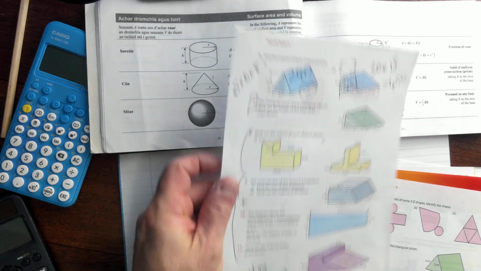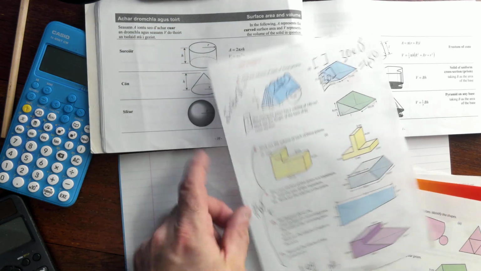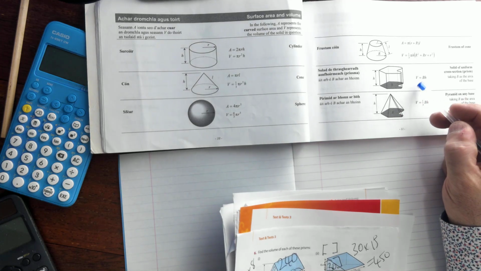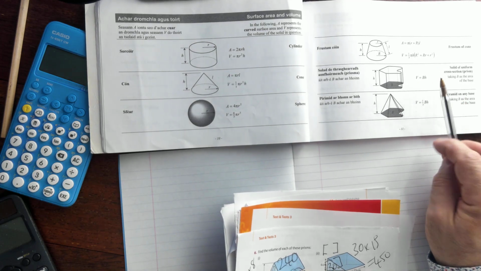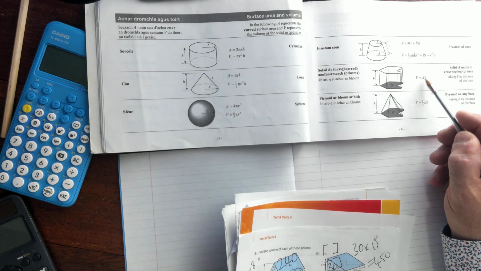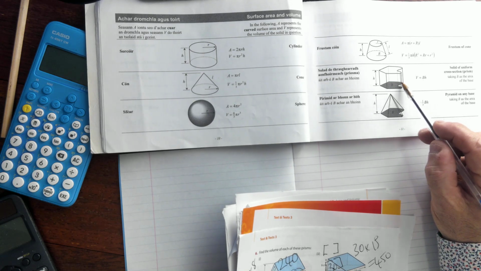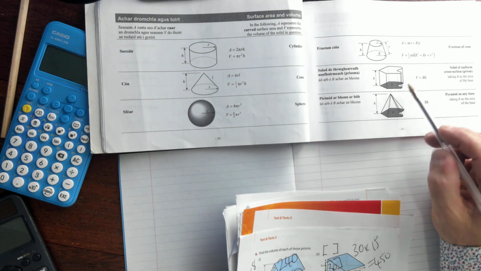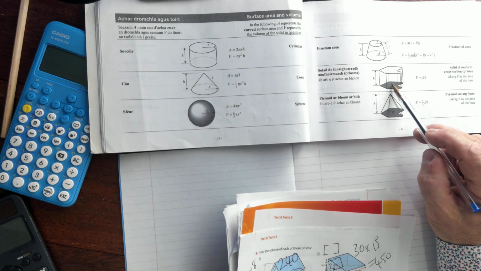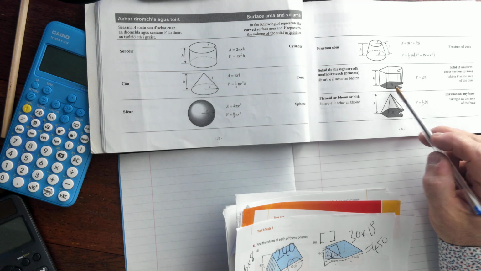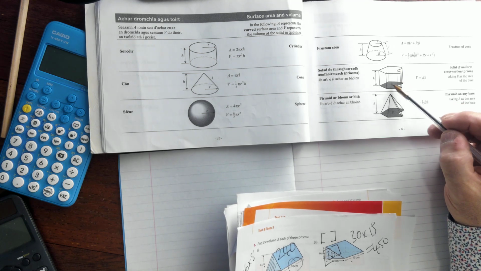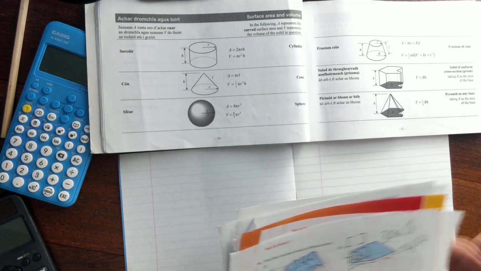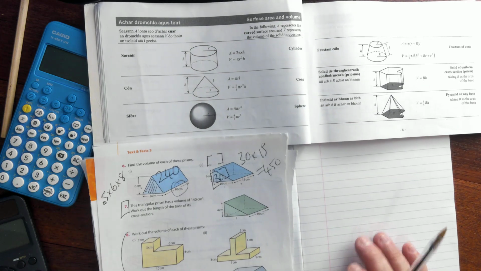Okay, welcome back guys. We're going to look at the homework from last night, and I have the log tables open with the prism formula: the volume is equal to the area of the plate times the height of the prism. And the plate is the congruent shape that appears on opposite faces and, of course, on every cross section in between. Okay, so let's jump straight in.